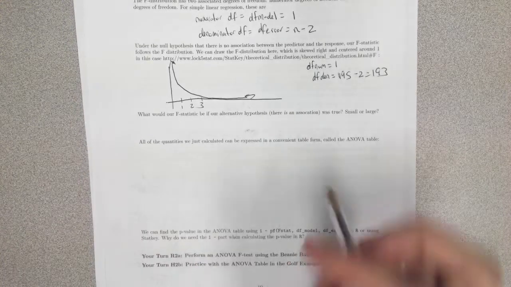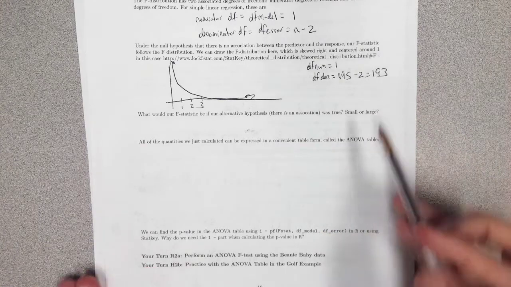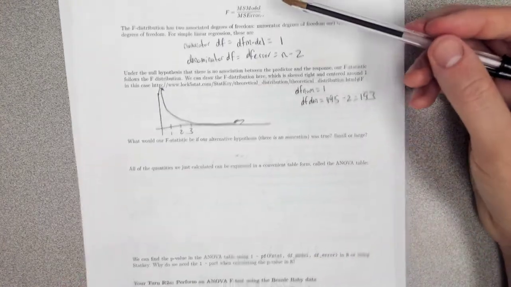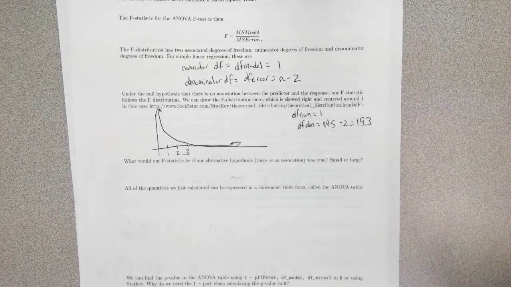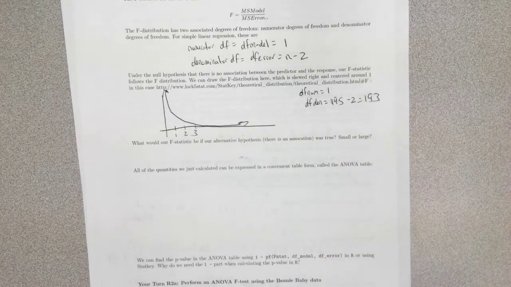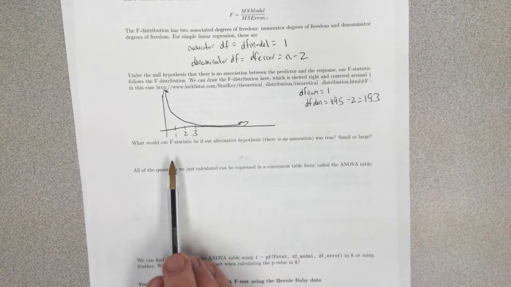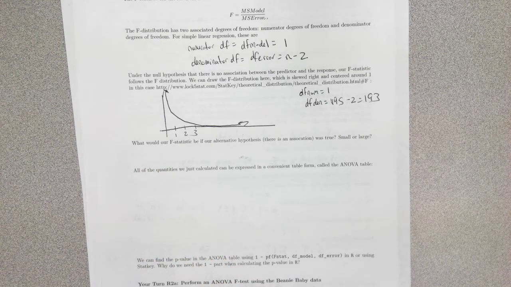We'll pick up here in the next video with this last little bit. And so far we've really just talked about the theory of this F test. We'll pick up in the next video talking a little bit more about the application and see if we could reason through the size of this F stat and what that would mean for our hypothesis test for an association.